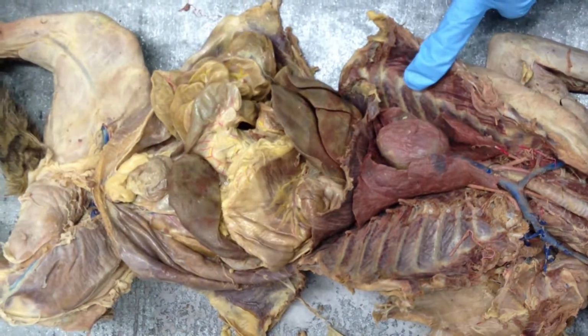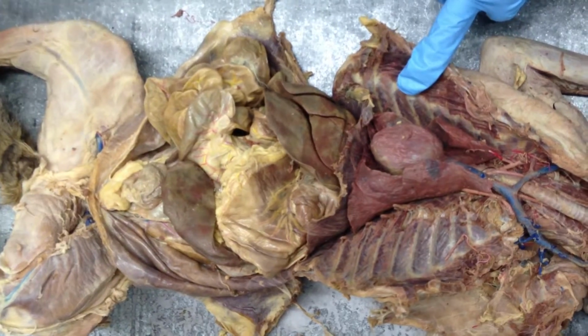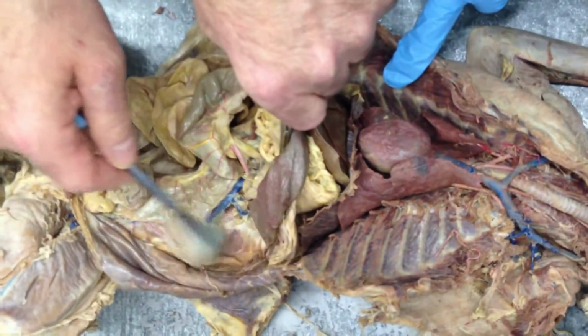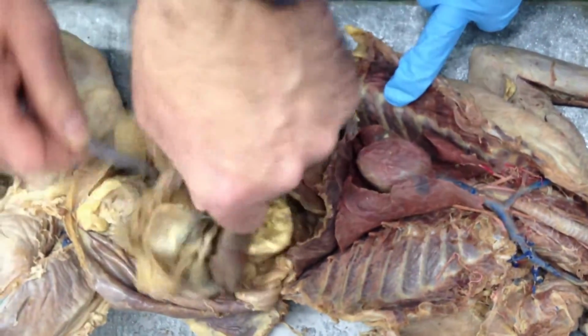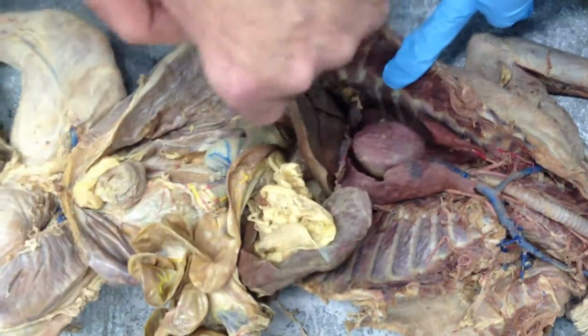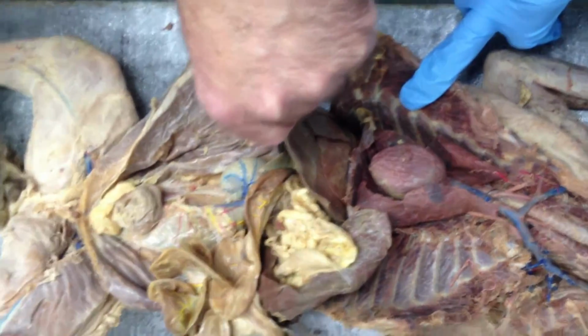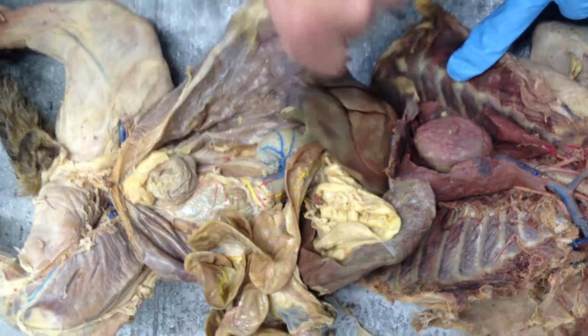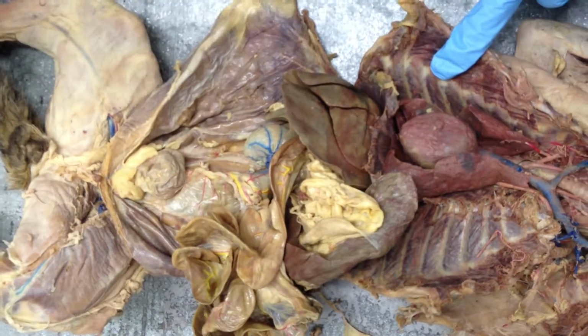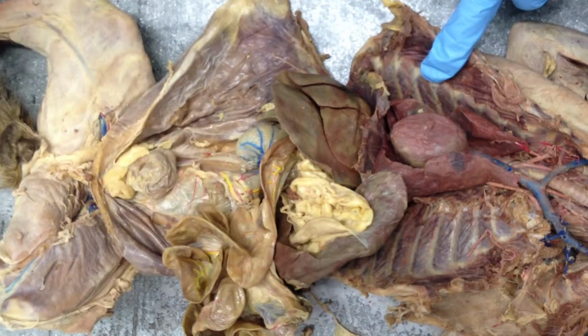What else? Heading down to the kidneys, or over to the kidneys rather. There's one nice kidney there. Other one right there. The cortex, medulla, we'll slice those open. We'll get those from the model and from here. It's easy enough. Pelvis, artery, and vein.